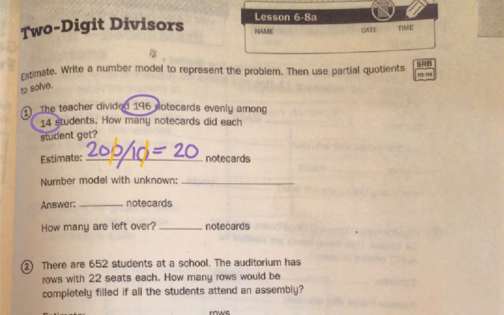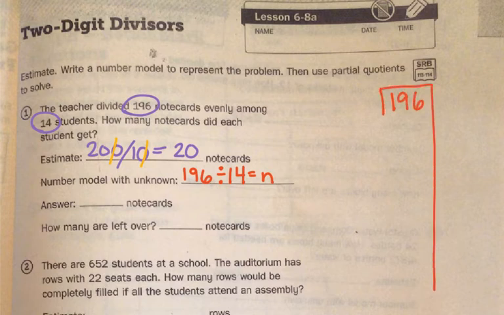Now let's go ahead and write that number model with the exact amount. 196 note cards divided among 14 students, and put an N for note card. Over along the side, not writing too large, I'm going to take 196 and divide it by 14 students. Can I give at least each of those 14 students 10 note cards? Are there at least 10 groups? 10 times 14 would be 140. You bet. So 14 times 1 is 14 with a 0 behind it. Go ahead and subtract.